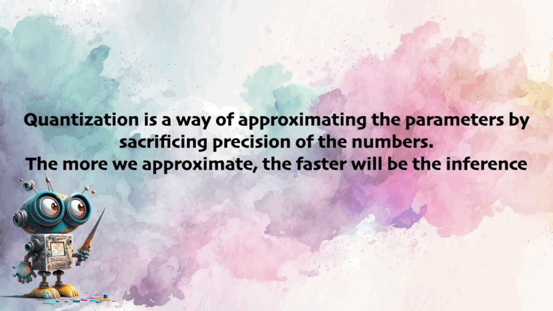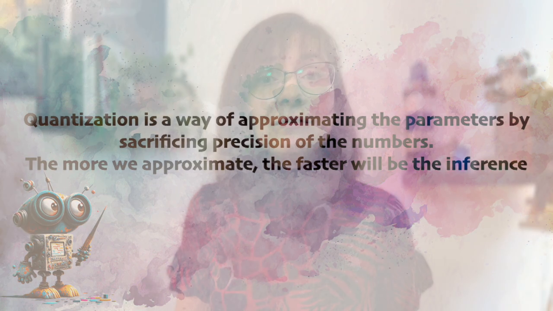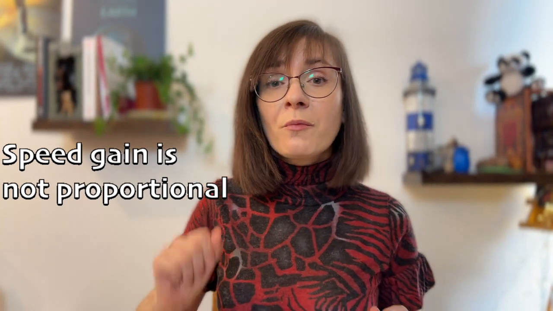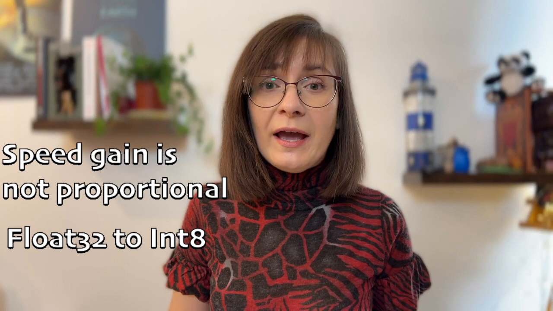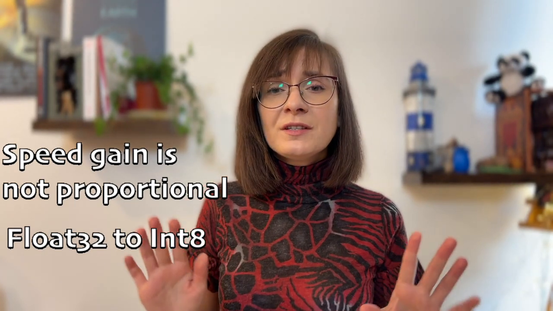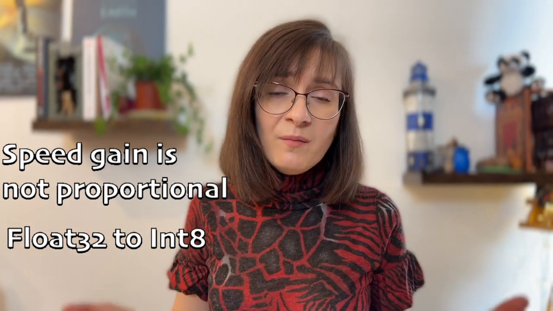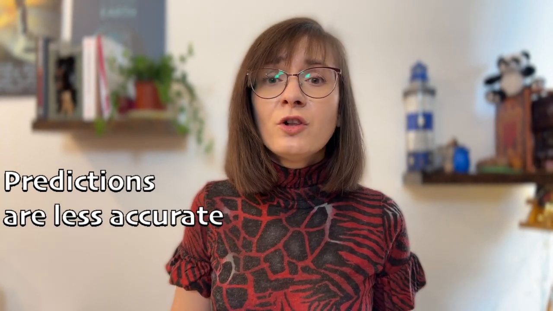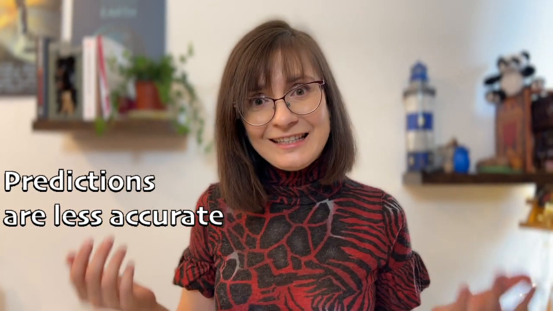Quantization is a way of approximating the parameters by sacrificing precision of the numbers. The more we can approximate, the faster, theoretically, the inference will be. However, this speed gain is not exactly proportional. If we move from regular 32-bit floating point to 8-bit integer, usually the performance jump is not 4 times, but actually just 2. And you can also guess that by approximating the data within the model, we are probably making the predictions done by the model less accurate. And in extreme scenarios, the model might not even work or will produce incorrect results. So maintaining accuracy is really critical.